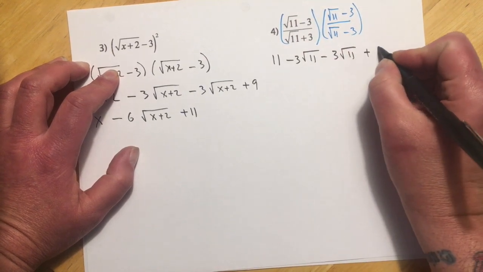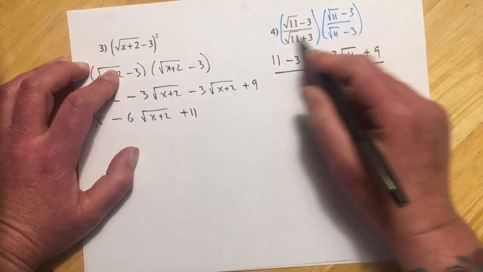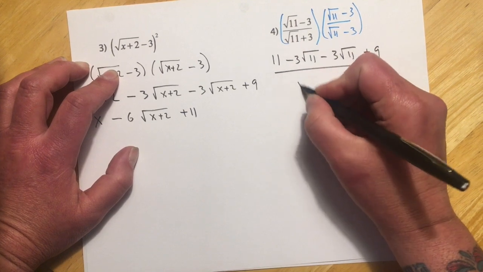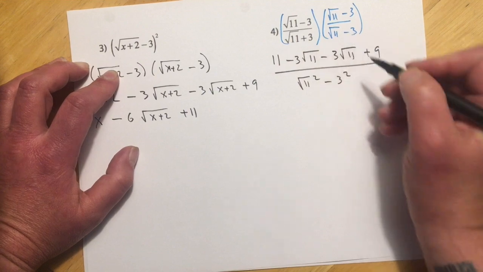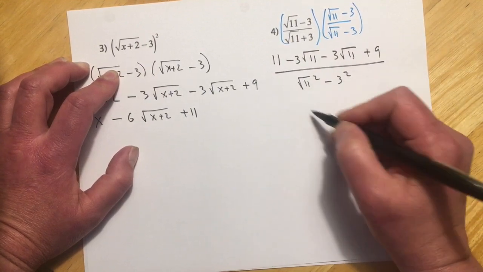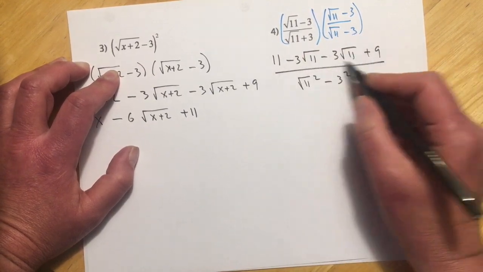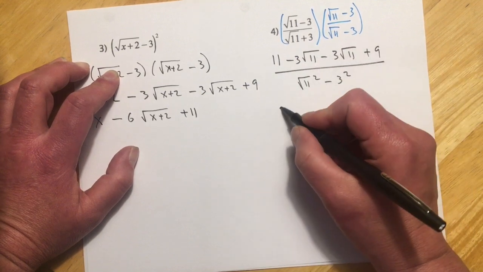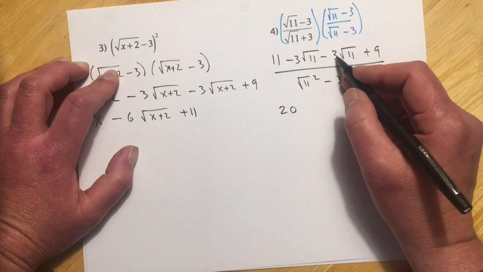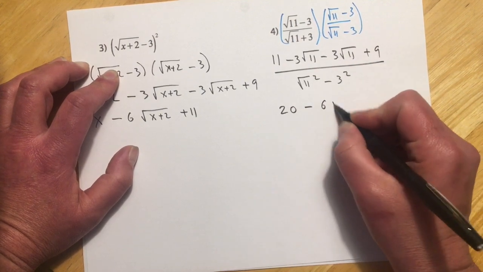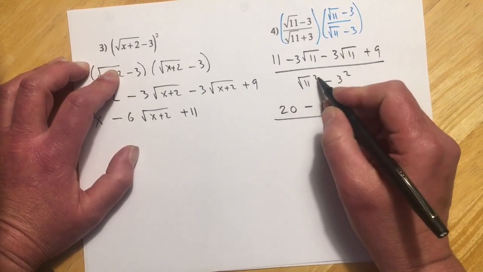Minus 3 times minus 3 is plus 9. And then downstairs, this is just going to go root 11 squared minus 3 squared, because it's an a plus b, a minus b, so it's going to make a squared minus b squared. Cleaning this up a bit, I got 11 and 9 for 20, and then down 3 root 11, down another 3 root 11's makes minus 6 root 11's.